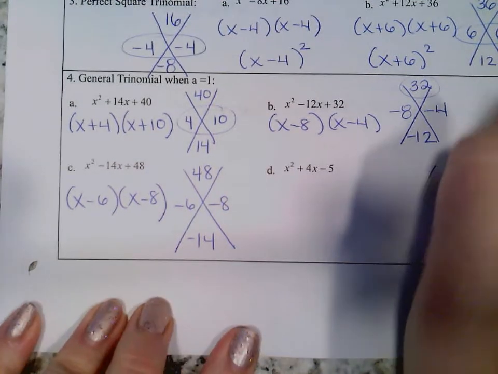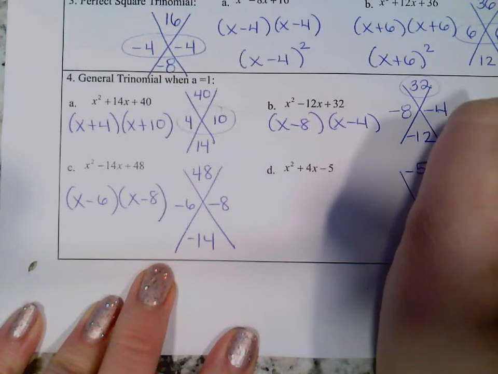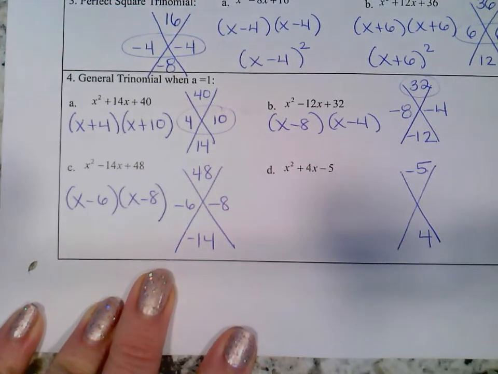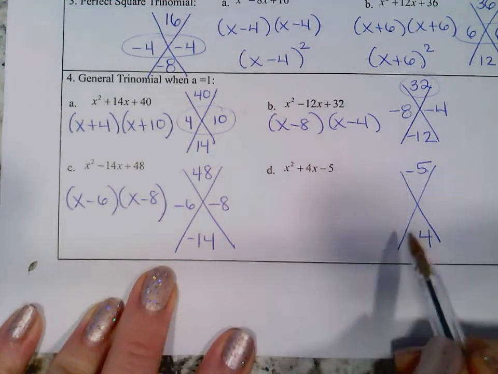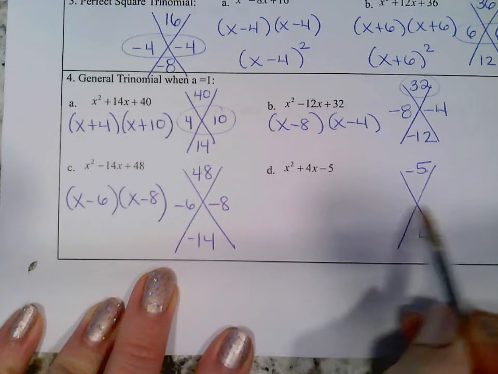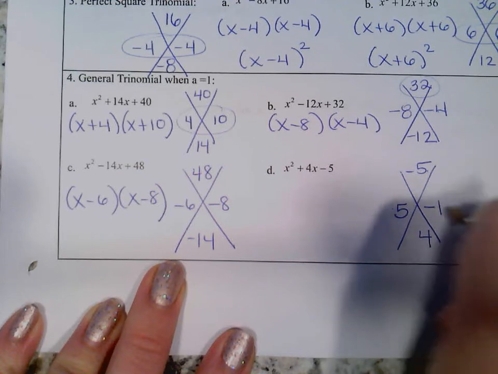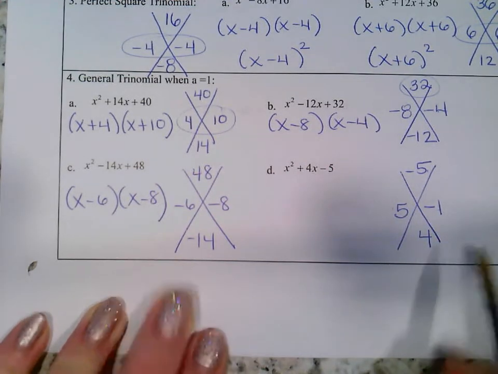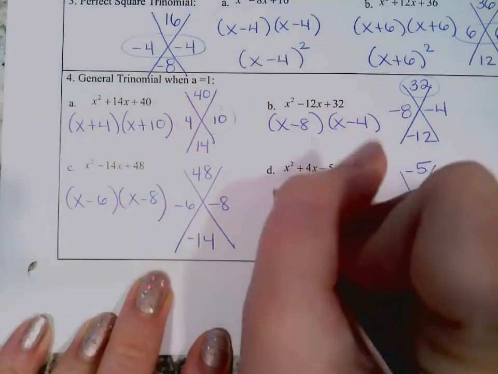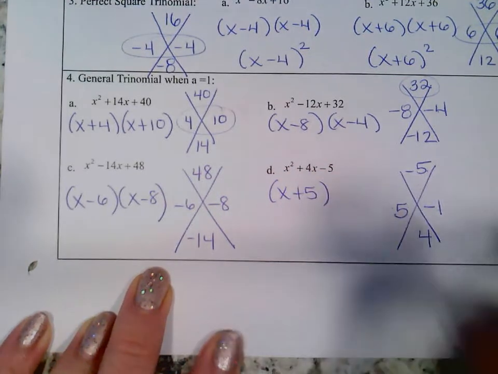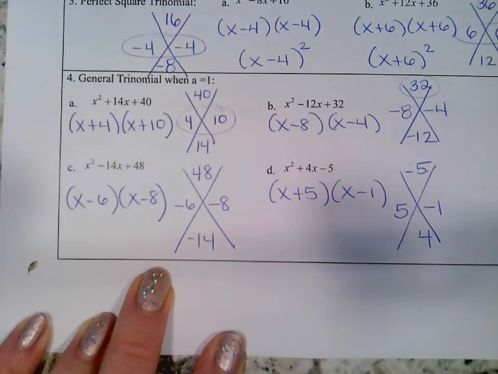In example D, I'm looking for the factors this time of negative 5 that would add up to positive 4. So I'm looking for one of these numbers to be negative and the other one to be positive. So let's see, positive 5 times negative 1 would give me negative 5 and would still add to positive 4, right? x plus 5 times x minus 1.